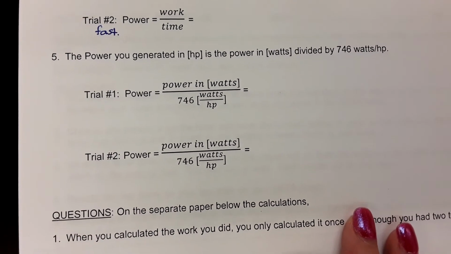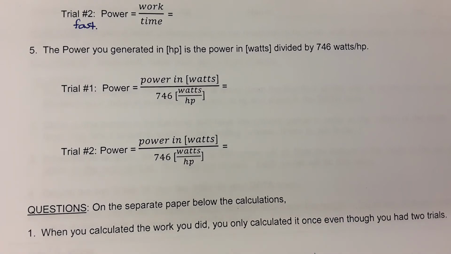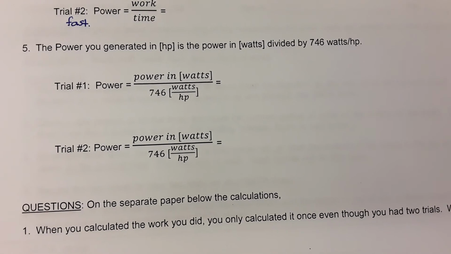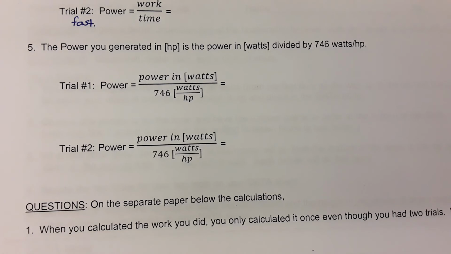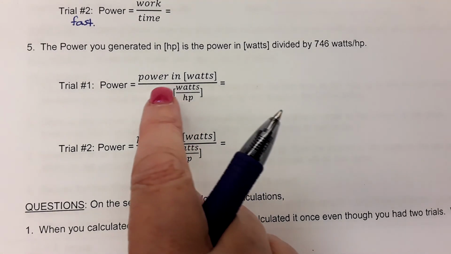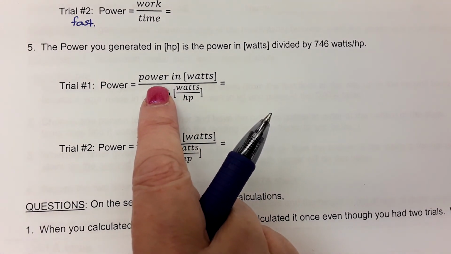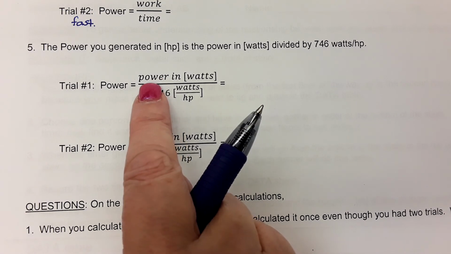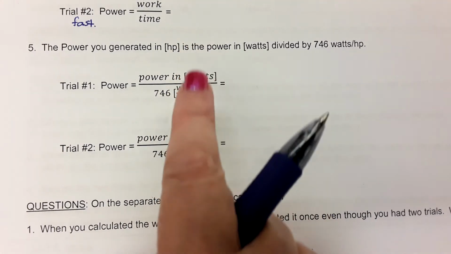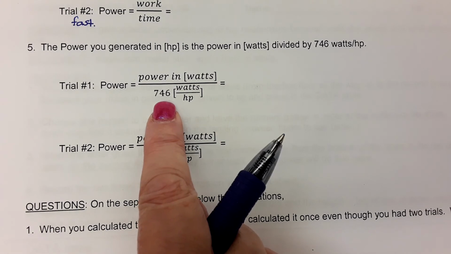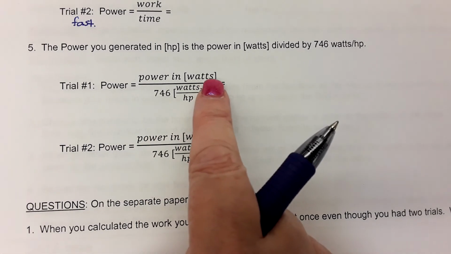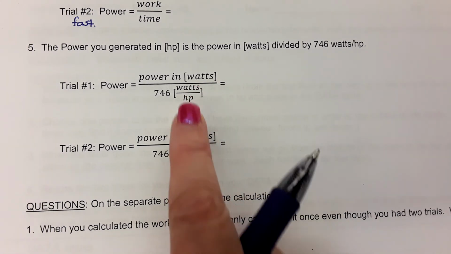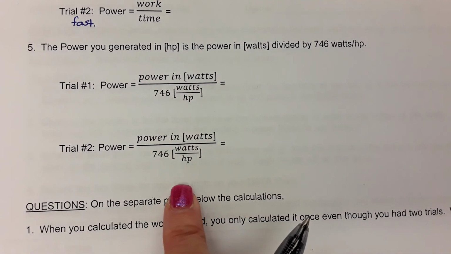Now here's the fun part. Too bad y'all couldn't be here to do this because it's always lots of fun to see who can go up the fastest and generate the most power. But what's even more fun is to see how much horsepower one generates. So to get your horsepower, which we said is another measure of power, you take your power in watts that you just found and you divide by this conversion, 746. That will convert your watts to horsepower. Isn't that cool? And you can do it for each trial.